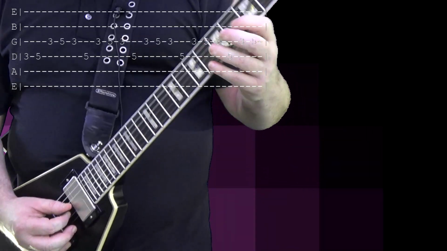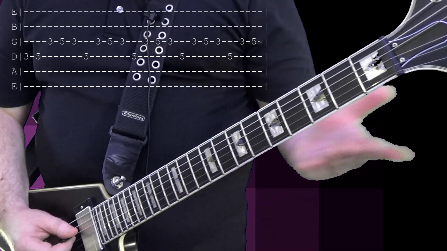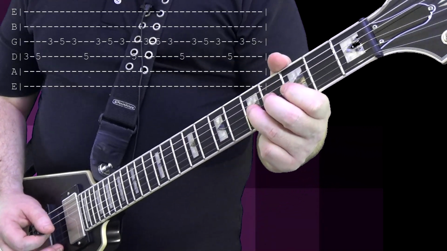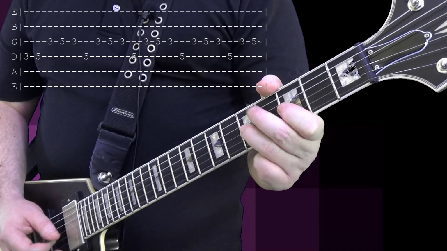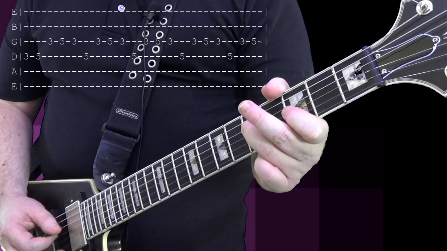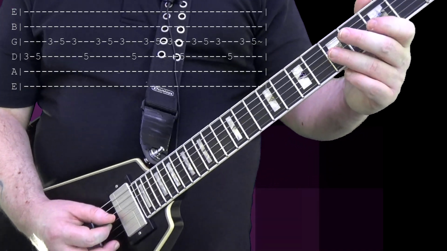So it's kind of like that. Now we can do this sliding into it like we did before, and then back and forth. Notice my picking hand is just alternate picking.